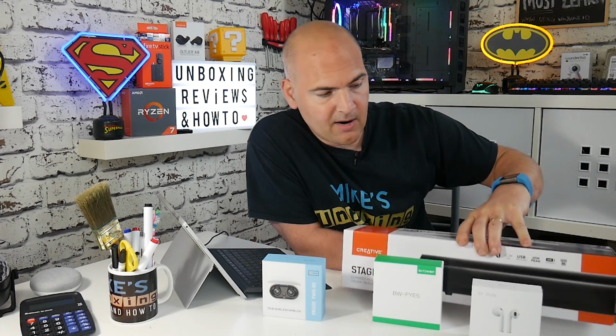Whether you may be using a soundbar such as this, the Creative Stage Air, it doesn't really matter what the device is, and there doesn't seem to be any obvious link between them. Certain devices I've installed on various computers, they've removed fine from one computer but not from another, so there doesn't seem to be any specific problem devices as such, just the way that Windows works, and sometimes it can't clear up its own mess. So let's go over to the computer now and I'll show you the problem and show you the fix.